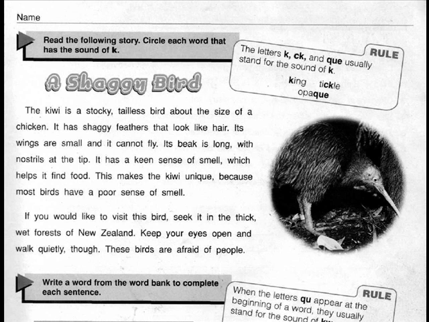The one we begin with here is the letter K, or the sound K, rather.